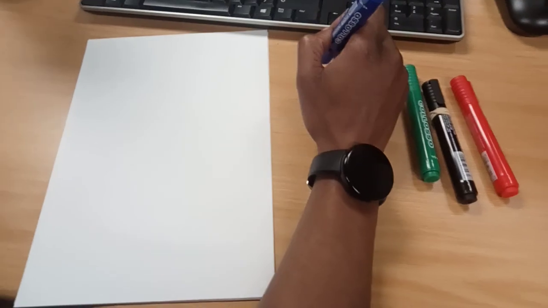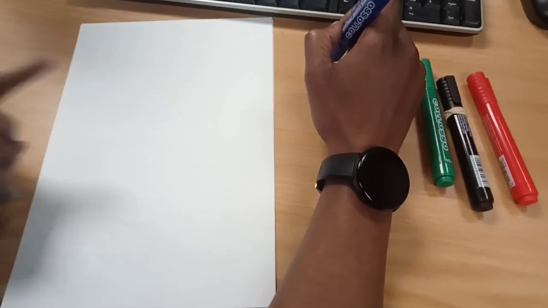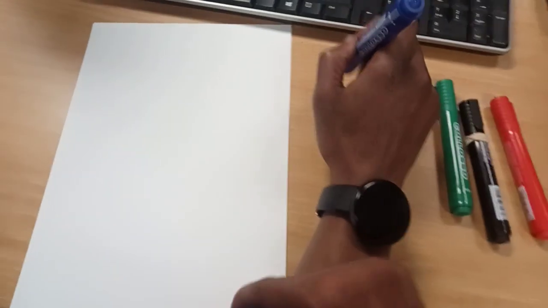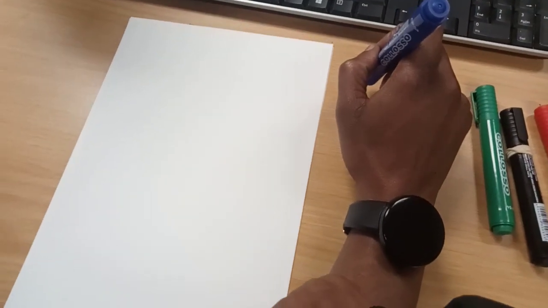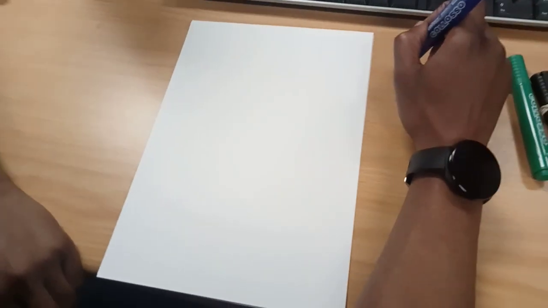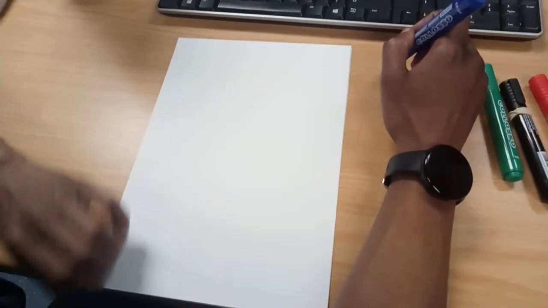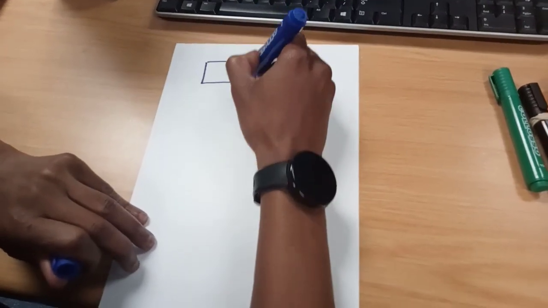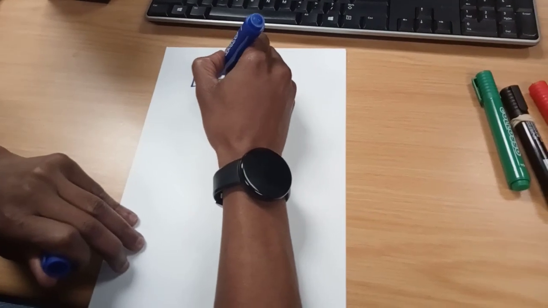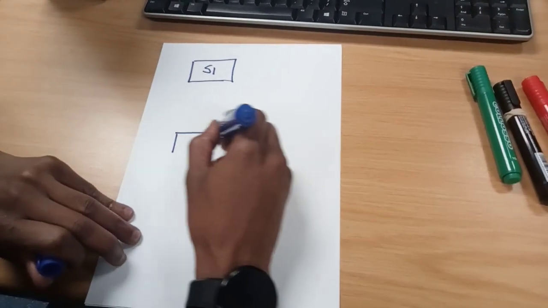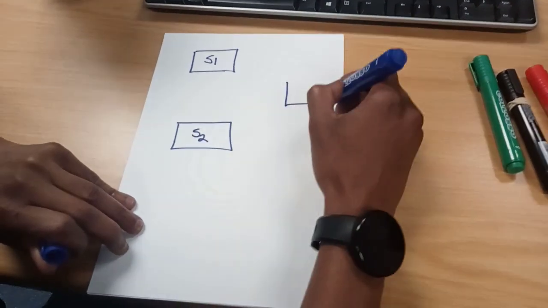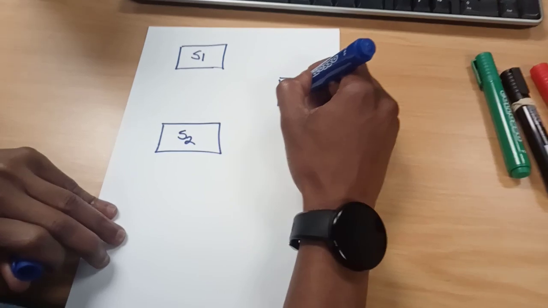So what I'm going to do is take the first exercise. I will show you how spanning tree protocol will block the ports. I'm going to add my first switch here. This is switch number 1. We're going to have the second switch here, switch number 2, and switch number 3.